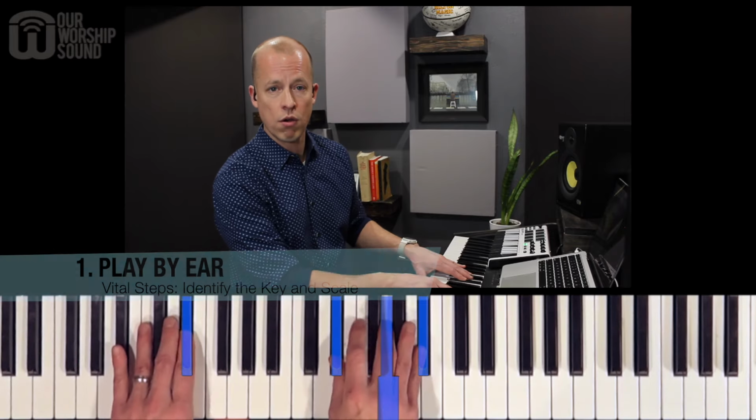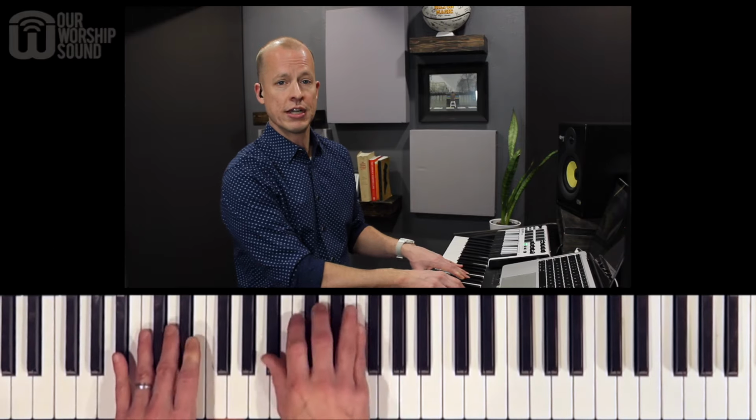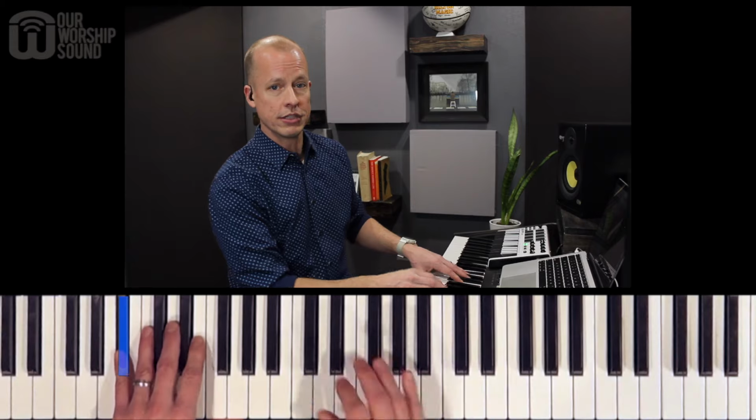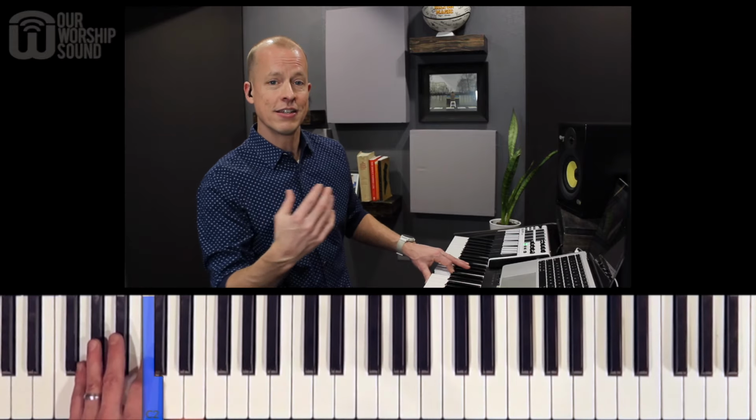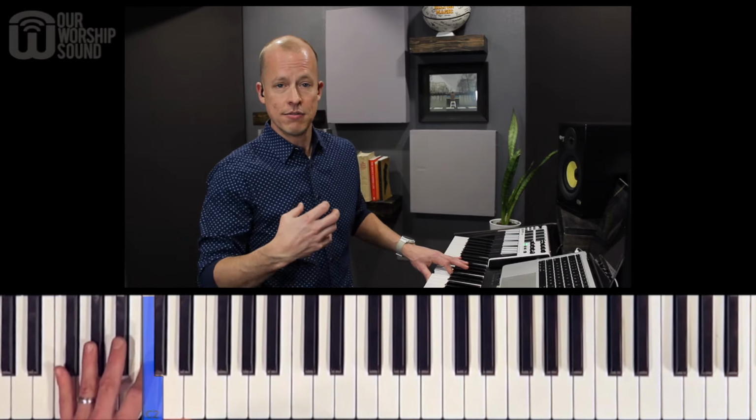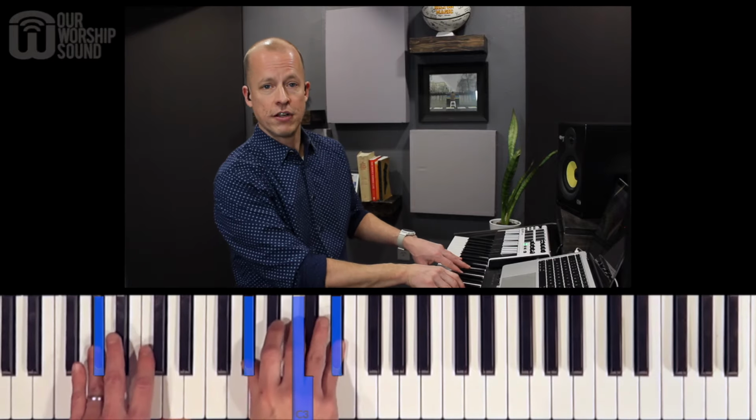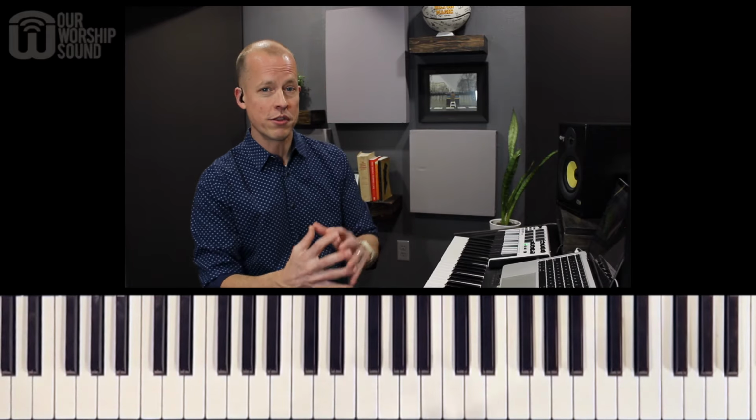You're going to hear how 1 sounds like home. You're going to hear how 5 wants to immediately go somewhere else. You're going to identify the 6 chord because it is minor, and then you're going to identify the 4 chord just because it has a certain feel and it can kind of go this way or kind of go this way. But you're going to begin to listen to music and you're going to hear that sounds like this chord or that chord, and it begins to make it so much easier to play by chords as you can think about the key and how they relate together.